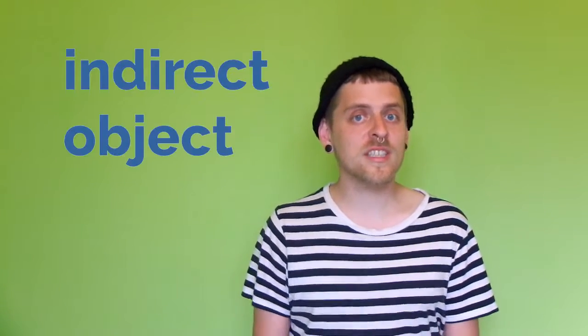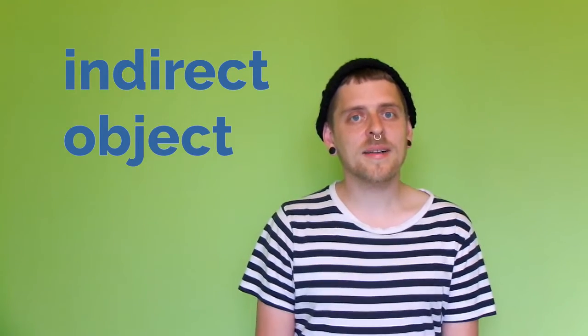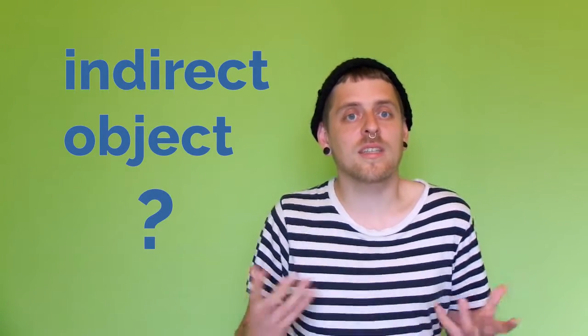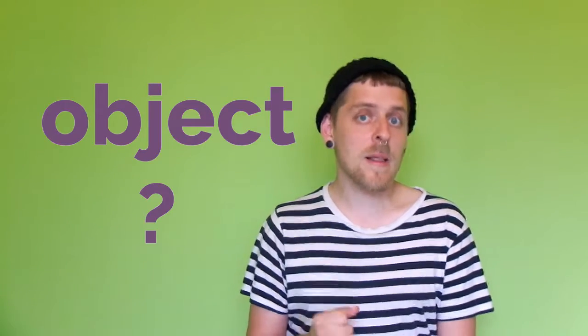So, I mentioned a somehow mysterious sounding word, indirect object. So what does it mean? What is an indirect object? Let's look at English sentence structure first to think what an object is. Because remember, cases in Polish have more or less the same function as word order in English does, telling us what are the relations between the words in the sentence.